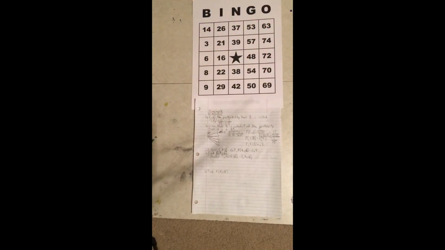For question 2, we must use the combined events formula in our booklet, which is probability of the union of A and B equals the probability of event A plus the probability of event B minus the probability of the intersection of event A and event B, allowing us to solve for probability of the intersection of A and B.